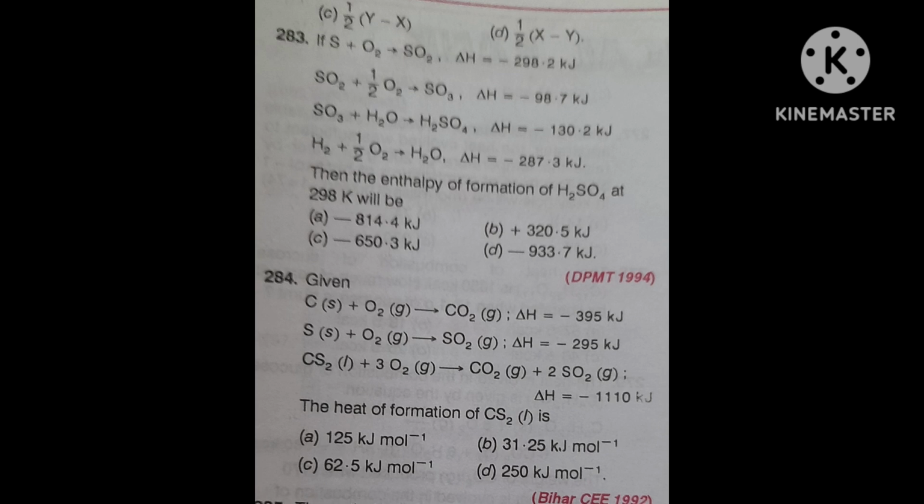The heat of formation of CS2 liquid is, first option, 125 kilojoule per mole. Second, 31.25 kilojoule per mole. Third, 62.5 kilojoule per mole. Fourth, 250 kilojoule per mole. This question was asked in the Bihar CEE engineering examination. Just see the question and think. It will take hardly 30 seconds, it will not take more. It looks like a big question, but you can solve it. 30 seconds is sufficient. Only in mind you calculate first how you will get the CS2.